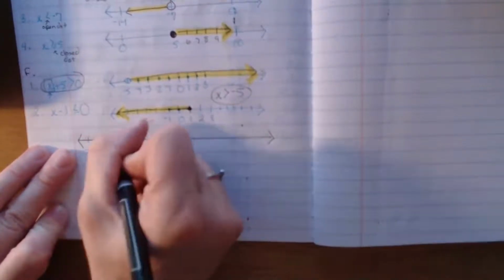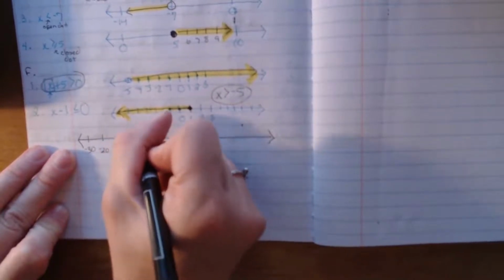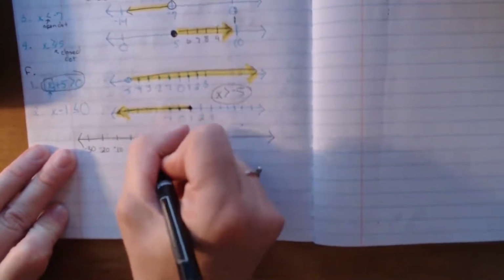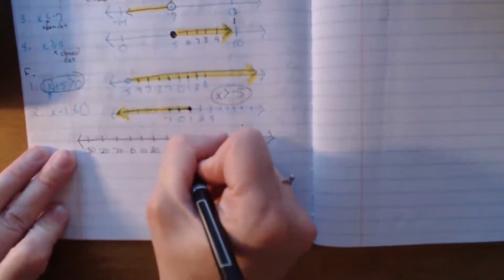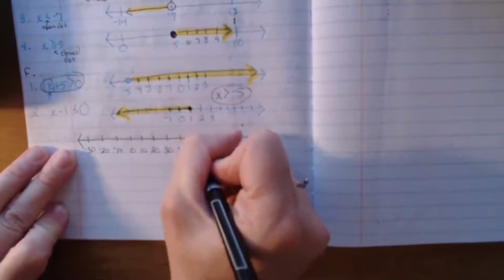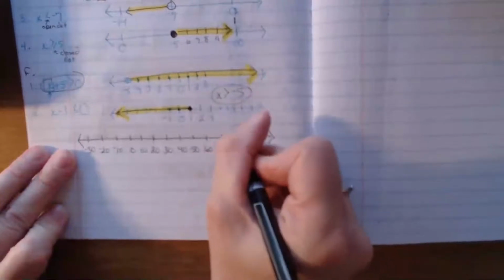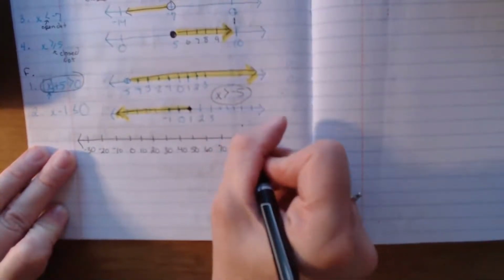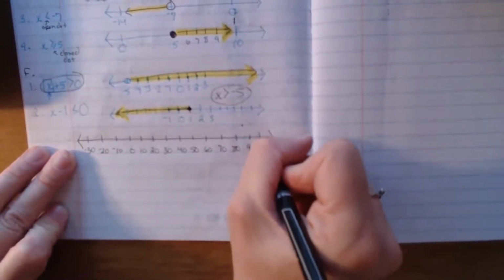I'm going to start out negative 30, negative 20, negative 10, 0, 10, 20, 30, 40, 50, 60, 70, 80, 90, 100. So this doesn't look exactly like the book. It's going to be a little bit different.